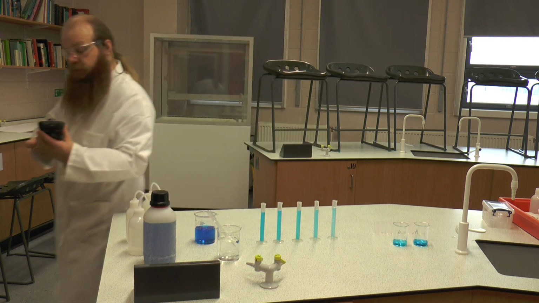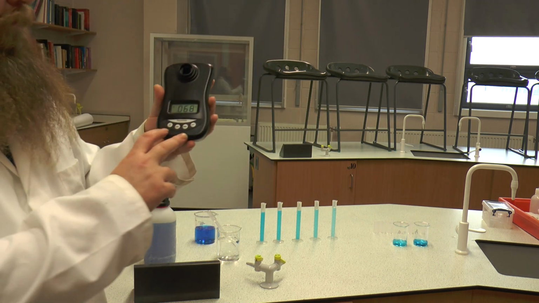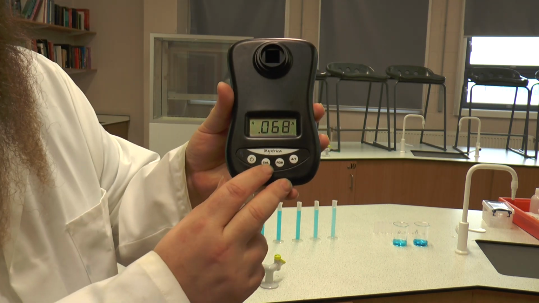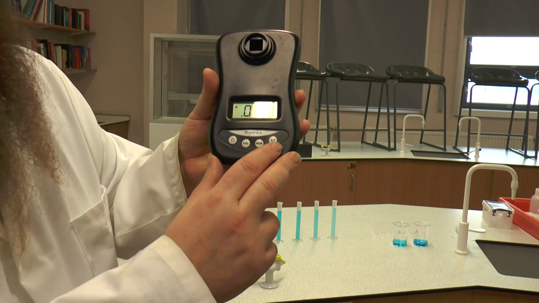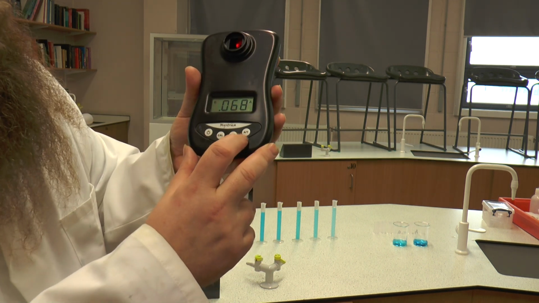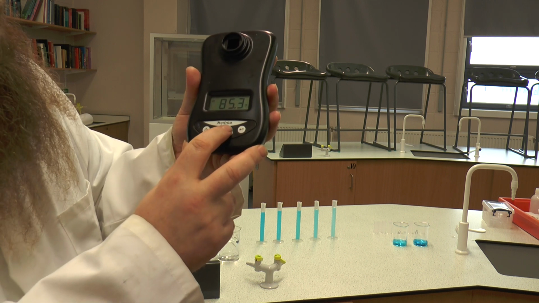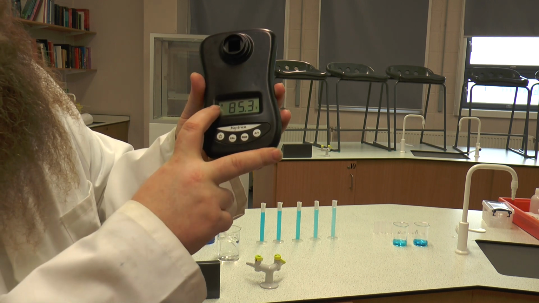If we look at the colorimeter, you'll find there's a power button, a calibrate button, a colour button and an A/T absorption transmission button. So we're going to set that to transmission. In this case it's set to R, which is red.